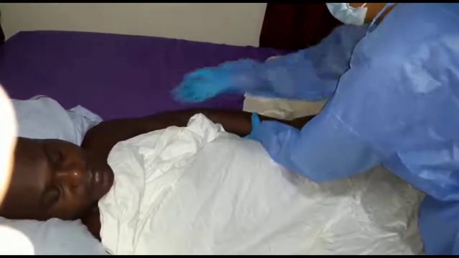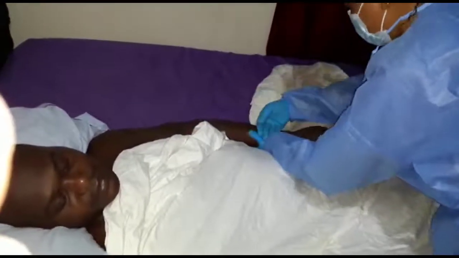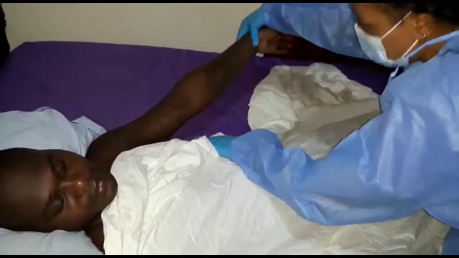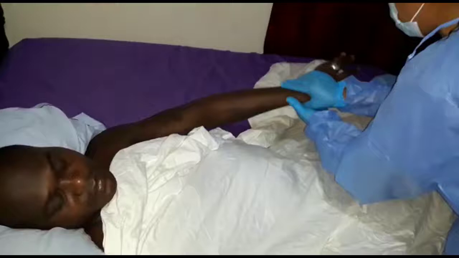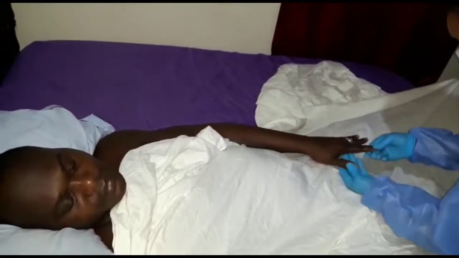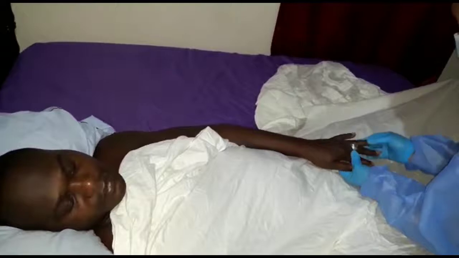I'm checking the temperature of your hand. Checking for lesions, insect bites, scrapes, any burns. I haven't seen any of those. Checking the fingers. Haven't seen any clubbing. Alright.